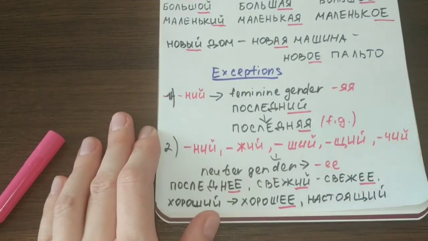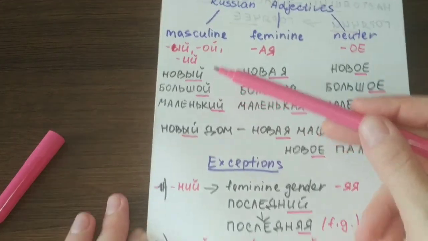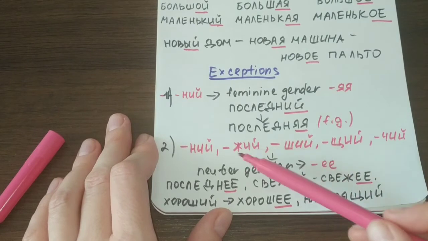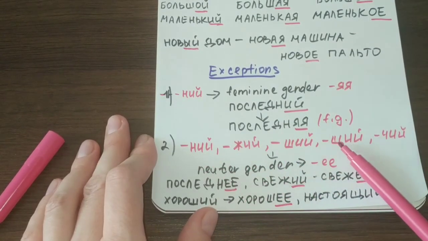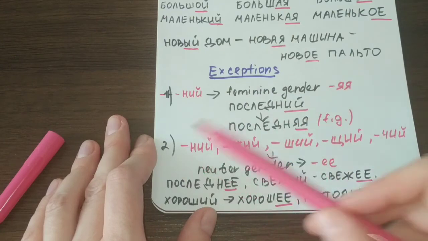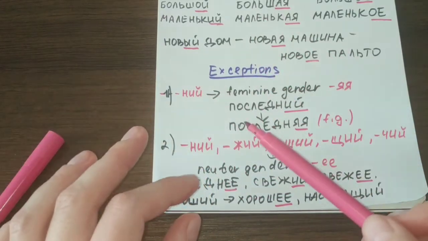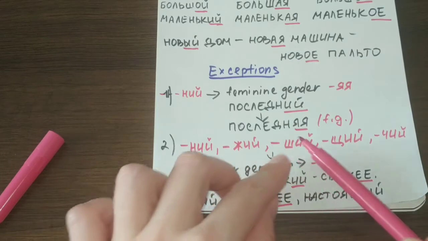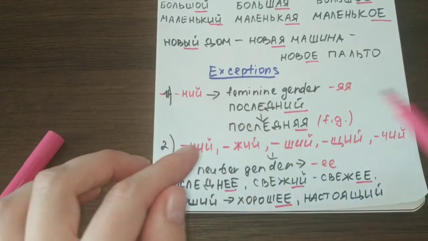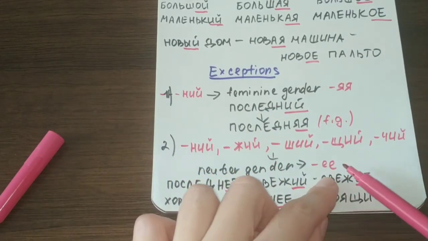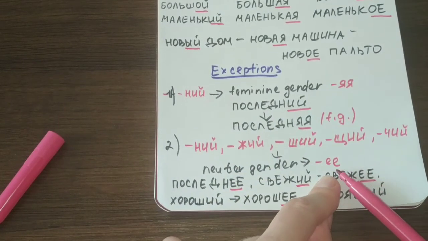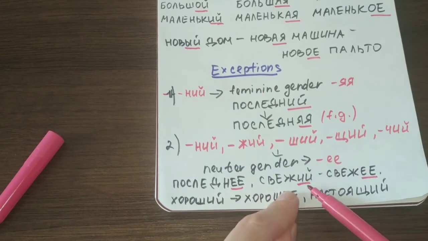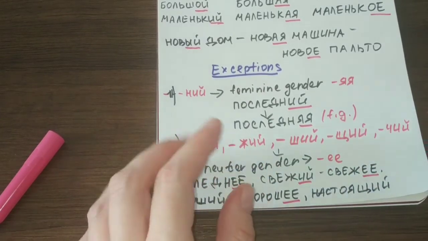And also, when a masculine gender adjective ends in -ий preceded by the consonant г, ж, ш, щ, ч, so when the masculine adjective ends in -гий, -жий, -ший, -щий, -чий, the neuter gender adjective will end in -ее. So you drop й here and you add -ее. For example, свежий, свежее, and so on.